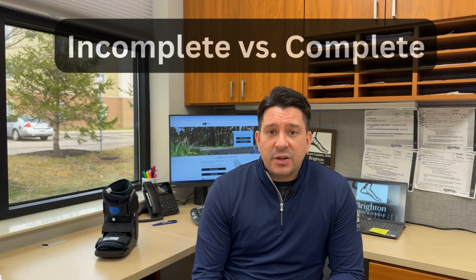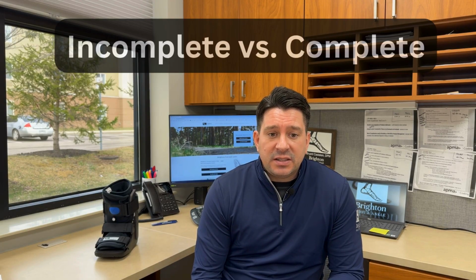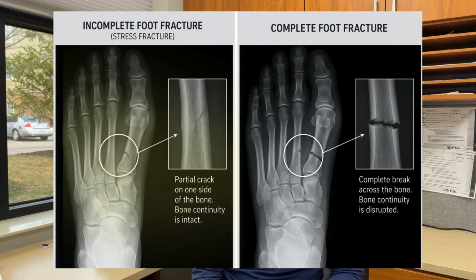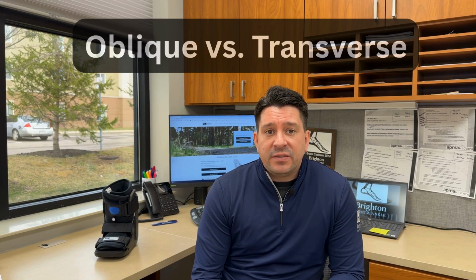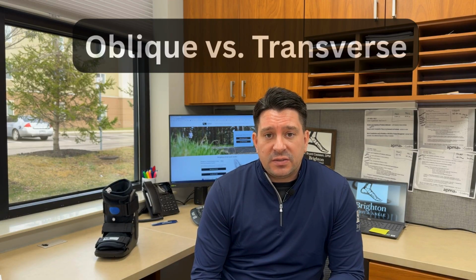Another topic that we talk about is an incomplete versus a complete fracture. Now this is very obvious, but a stress fracture is an incomplete fracture. That's where we have a crack in the bone that doesn't go all the way through the bone. There's no displacement, and that can usually be healed conservatively. When we talk about the orientation of our fracture, we talk about oblique, meaning being at an angle, versus transverse, which means directly across the fracture. Again, this makes a big difference in the stability of the fracture.